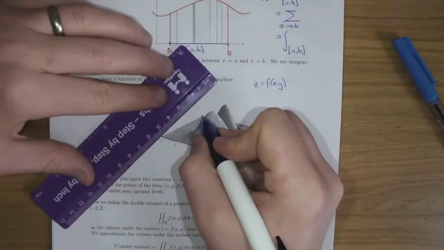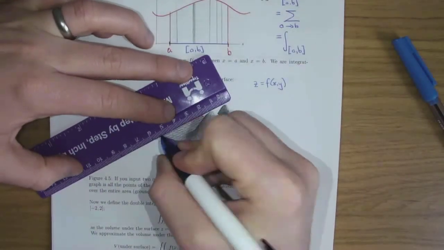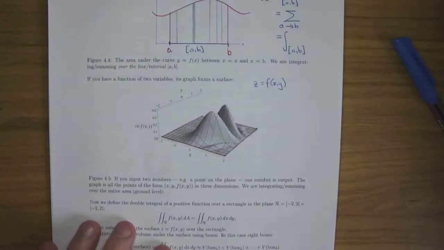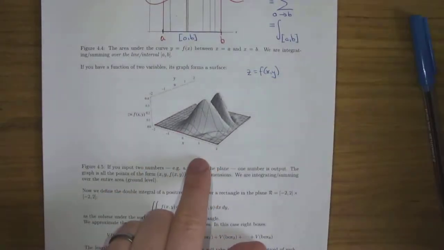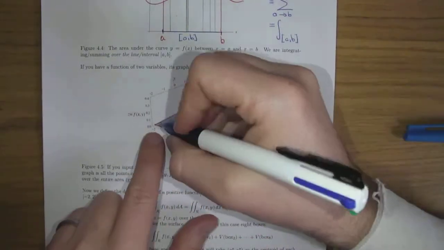Well, we have to add up over this area region, which I'm calling a box. So this red region, and it's not just the outsides, it's the whole thing.